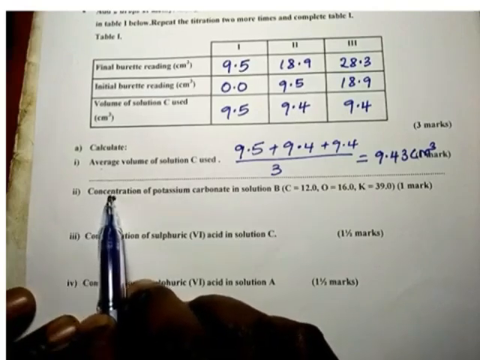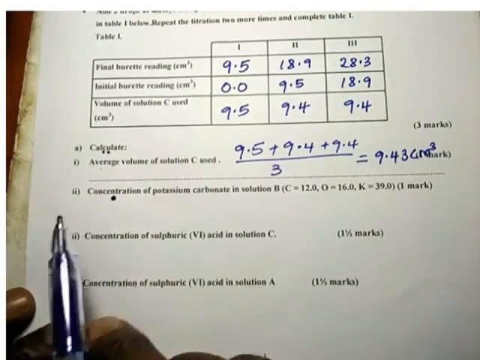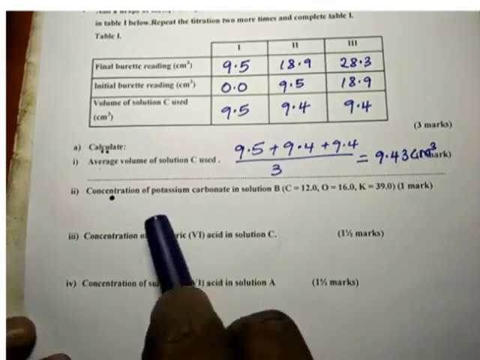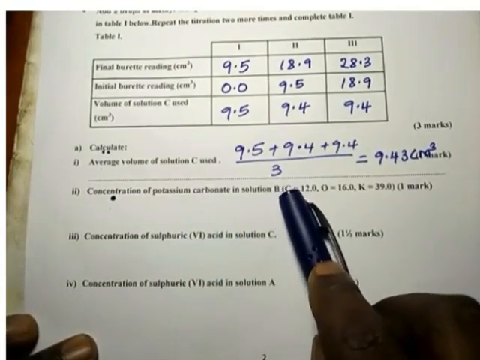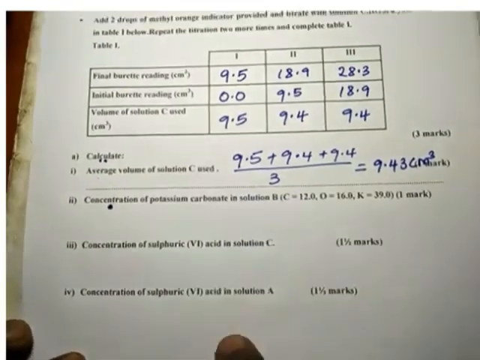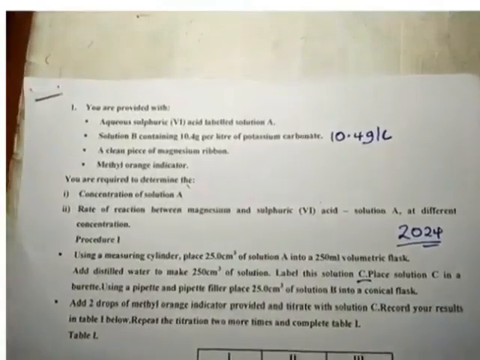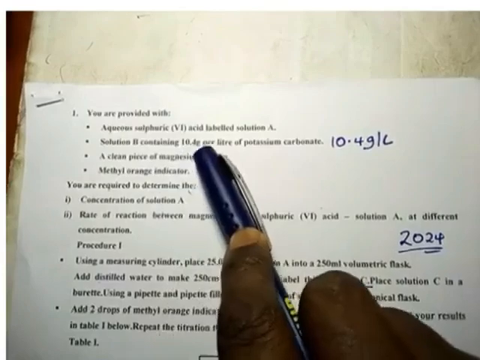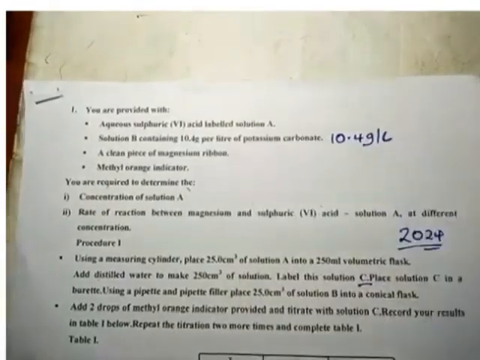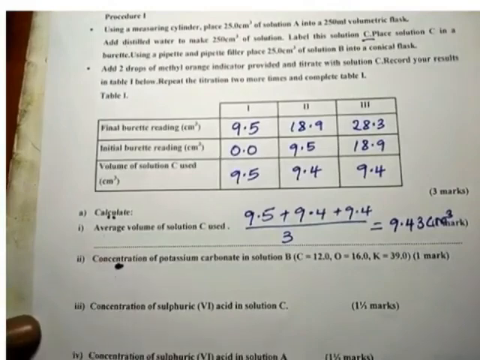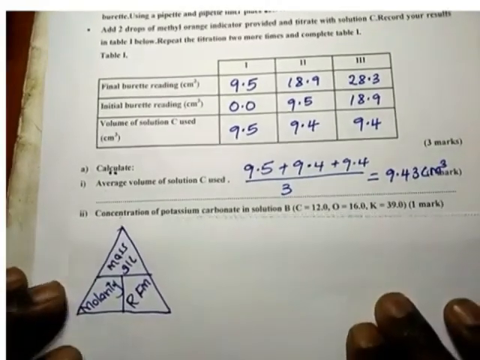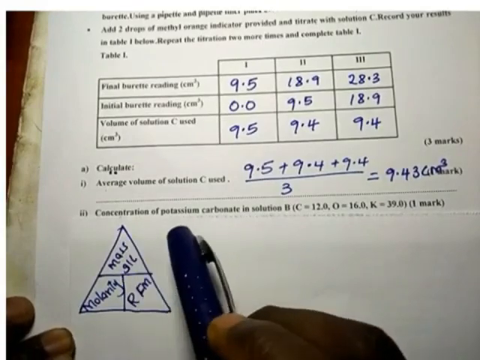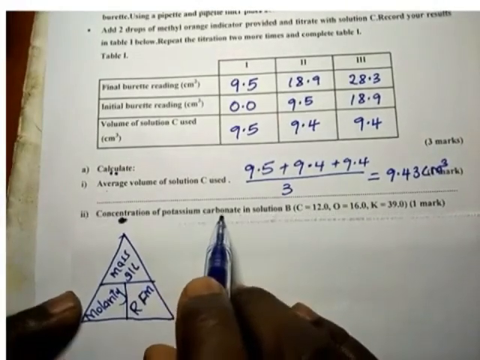Question 2. Calculate the concentration. The question starts here. Calculate the concentration of potassium carbonate in solution B. So we want now to calculate the concentration of solution B. What do we have about solution B? Solution B contains 10.4 grams in 1 liter. So there are 3 very important triangles in titration. So I want to use this one. We have one here. Remember, concentration in moles per liter is what we call molarity. It is important to know what is molarity.